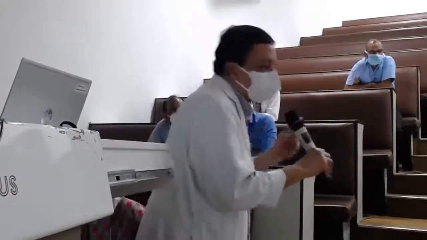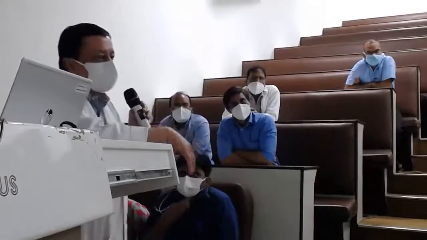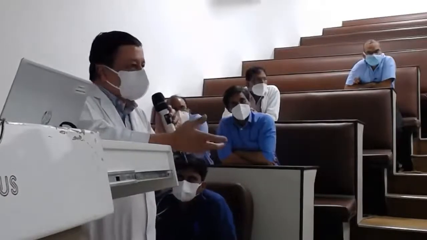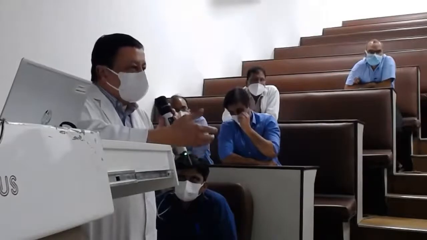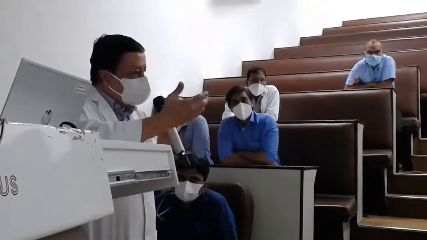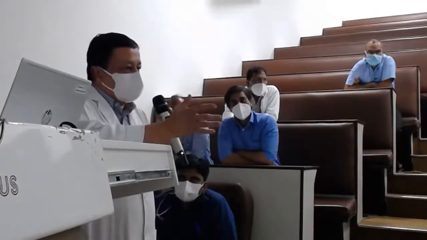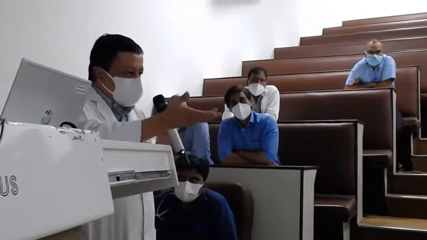And between the drugs, if you see the entire experience, melphalan has been the most widely used for melanoma, and for sarcoma also they started with melphalan initially, and there are studies using doxorubicin. But I think we need more studies.